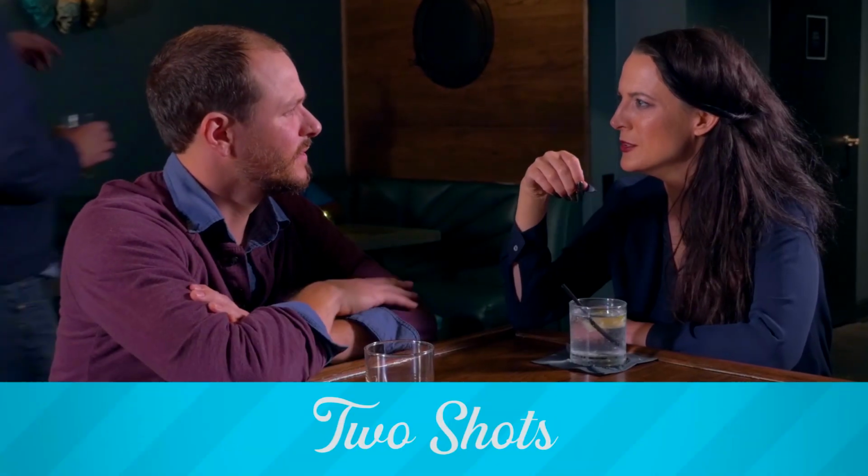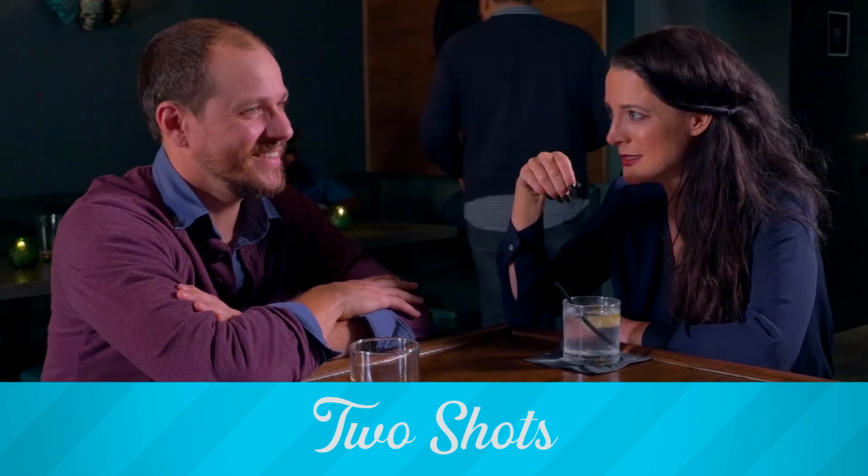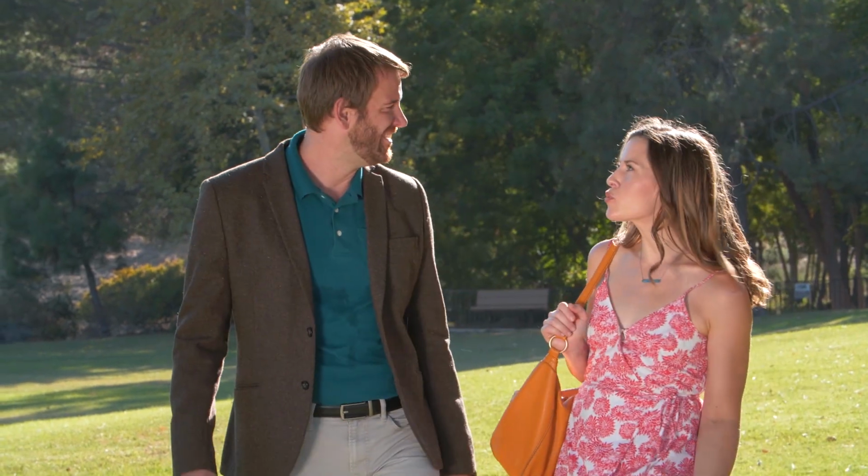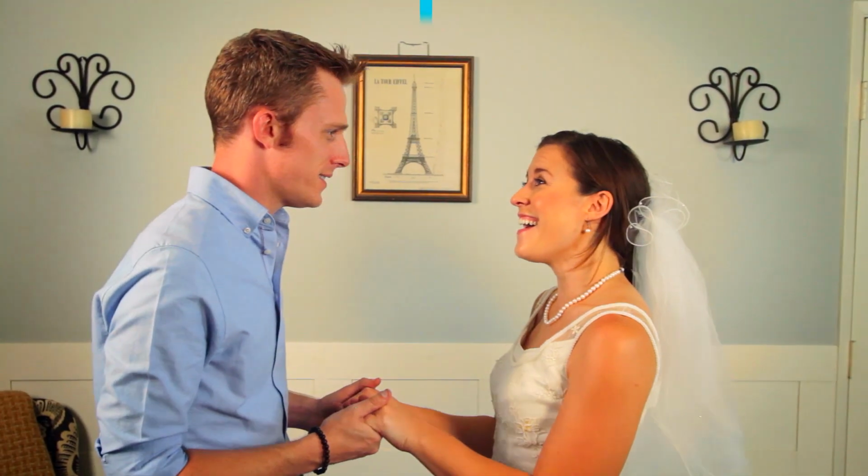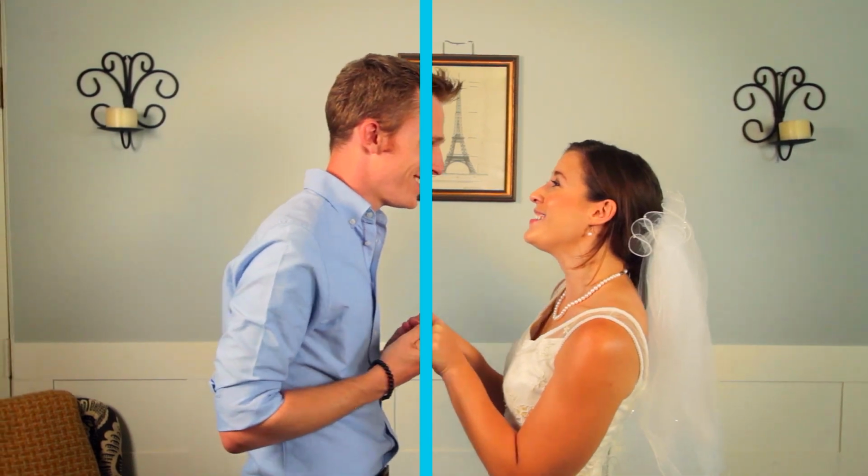Then there's two shots, which have two characters at one time. These are commonly used to underline two characters connecting, and usually gives the impression that they are equals, as they take up equal halves of the frame.